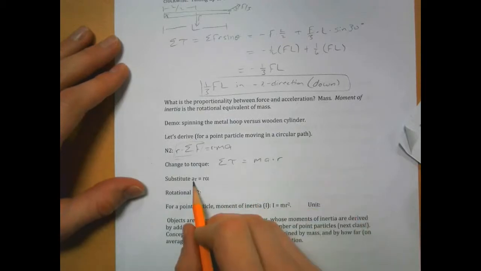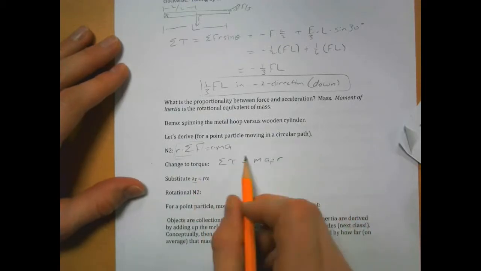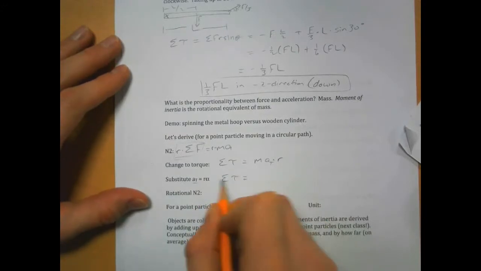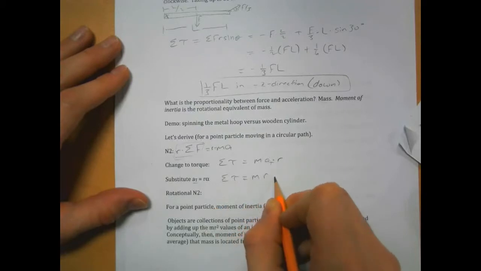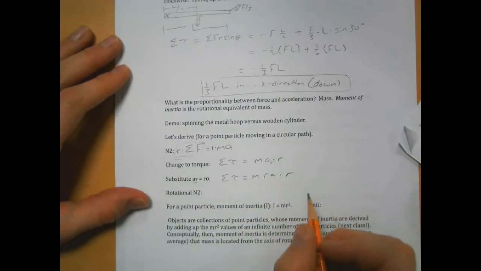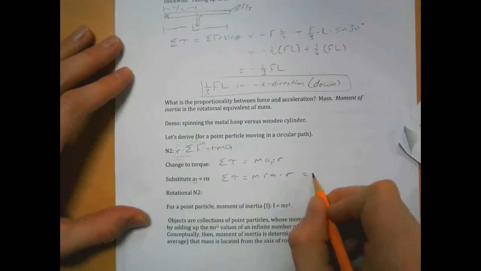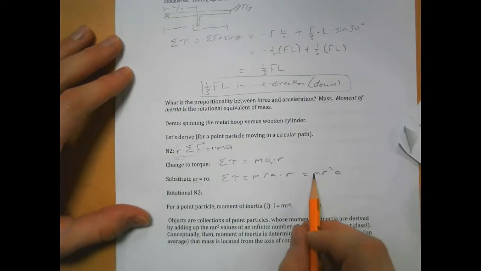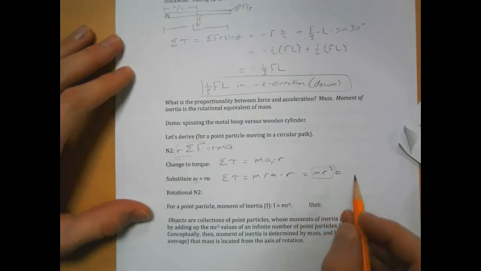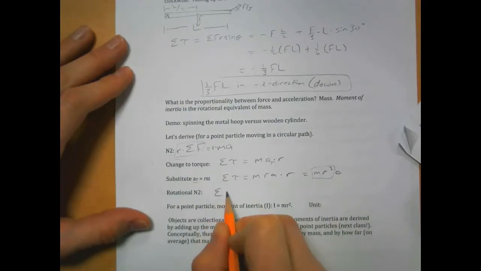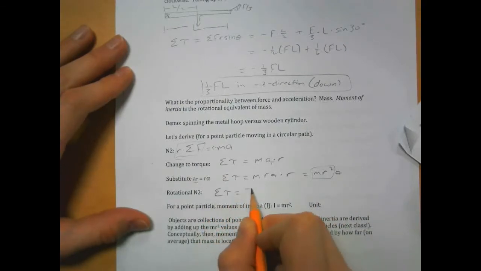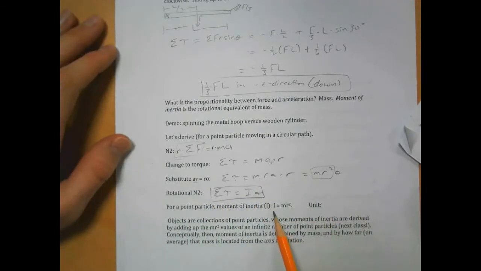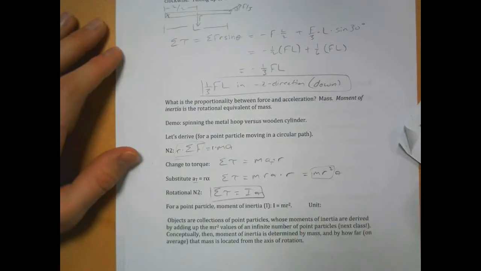So then the left side becomes net torque, and the right side becomes m a times r, and we're talking about tangential acceleration. Tangential acceleration is equal to r alpha, so we have m r alpha times r. That gives us that net torque is m r squared alpha. This m r squared is the moment of inertia of a point particle. So the rotational version of Newton's second law says net torque equals I alpha, where I is the moment of inertia. For a point particle, the moment of inertia is m r squared.